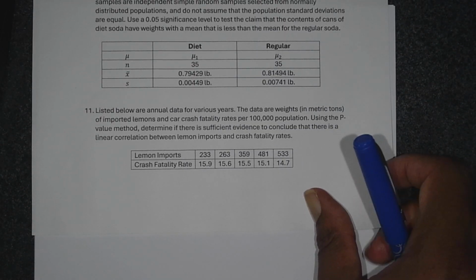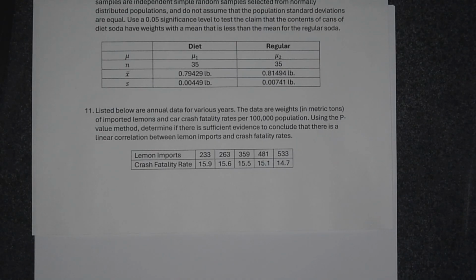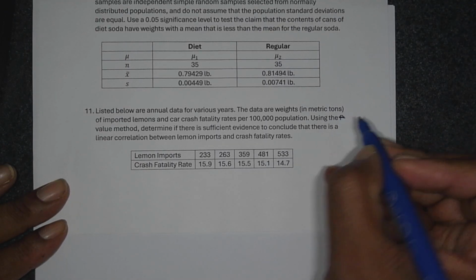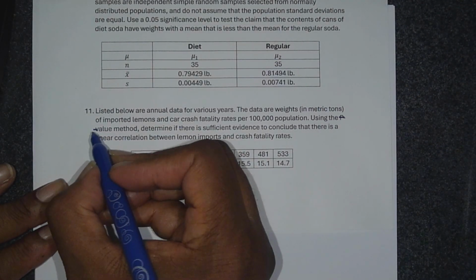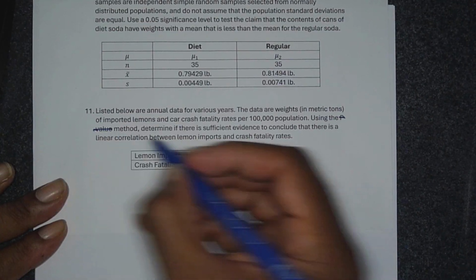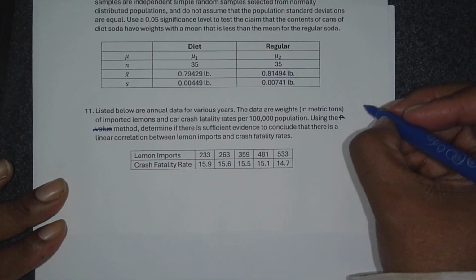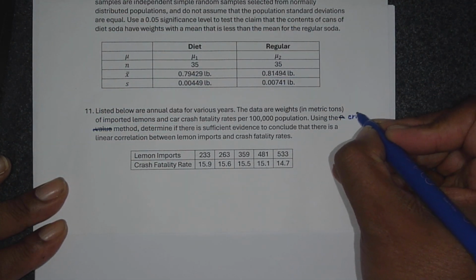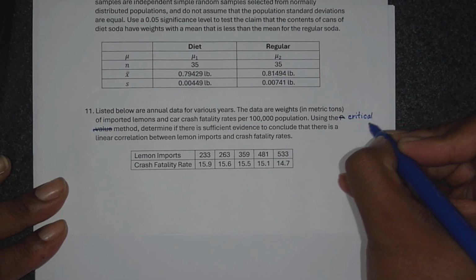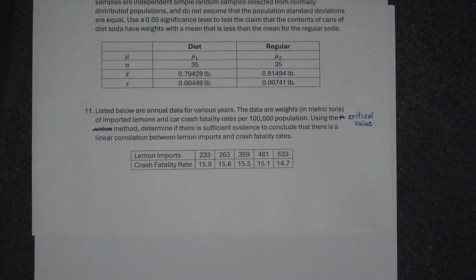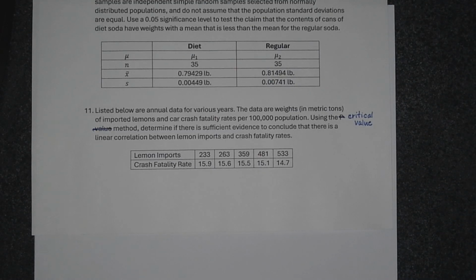Actually, I'm going to change this to the critical value method. So here I want you to use the critical value method instead of the p-value method to determine if there's sufficient evidence to conclude that there is a linear correlation between lemon imports and car crash fatality rates.